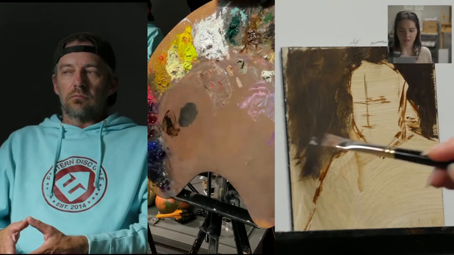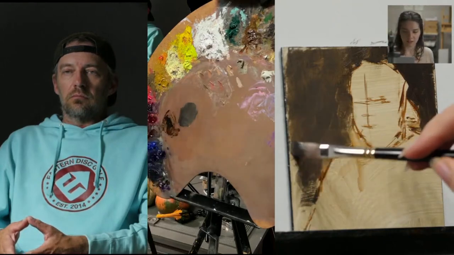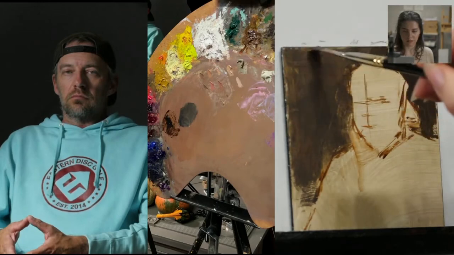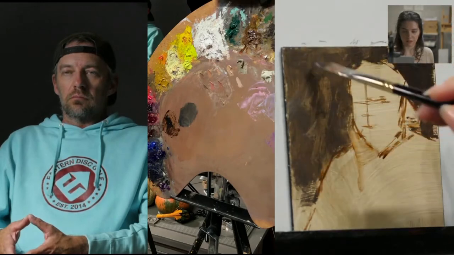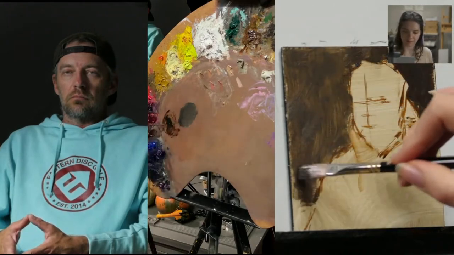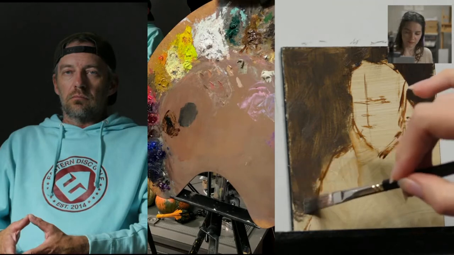I think it's a good note to make that for those of y'all who work on panels and cut your own, it's a great reminder: don't toss your scraps. They're definitely usable for color studies like this.